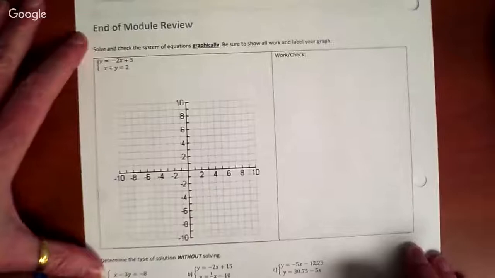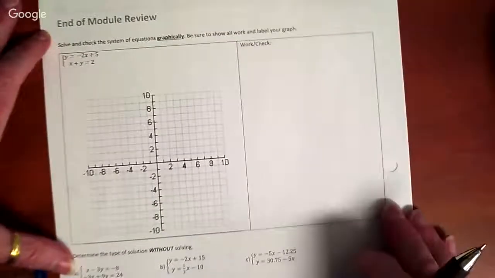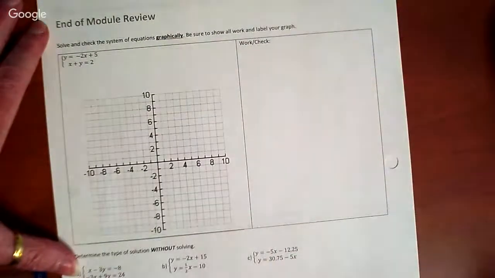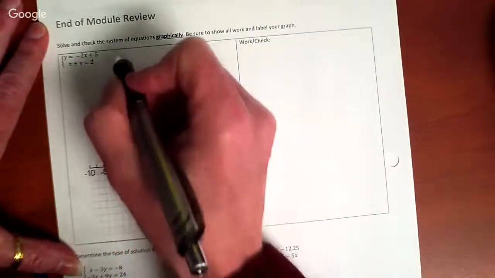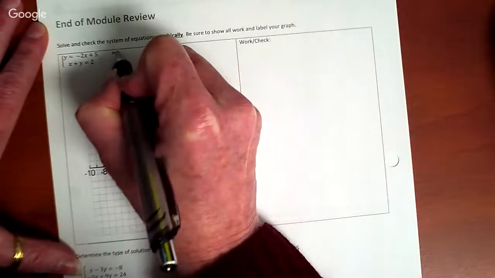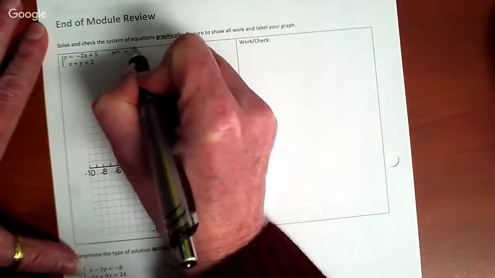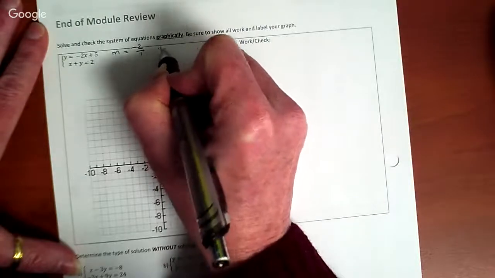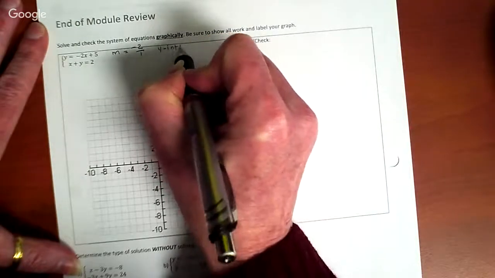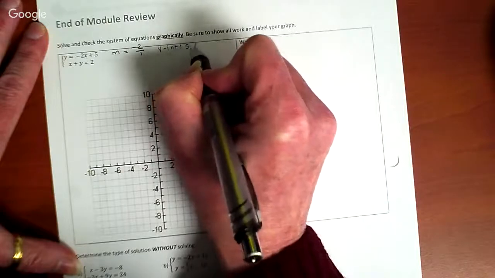All right, this is the end of module review. The first question, we are going to graph the system of equations here. So for the first one, I have the slope here of -2/1 and the y-intercept of 5, or (0, 5).